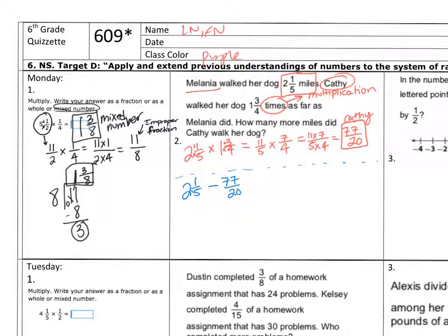We have 2 times 5, which is 10. Plus 1 is 11. So we have 11/5 minus 77/20. Now we have to have the same common denominator, and the lowest common multiple of 5 and 20 is 20. So I'm going to manipulate this fraction right here to have a 20 on the bottom. So I'm going to multiply that by 4 over 4. 4 times 11 is 44. 4 times 5 is 20.